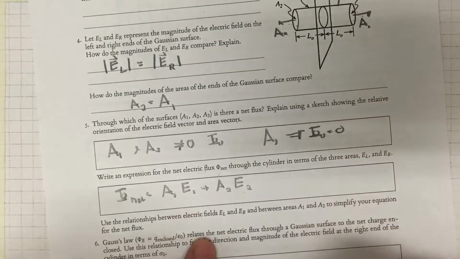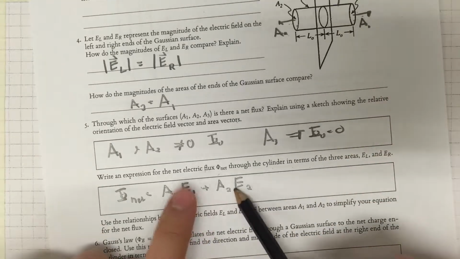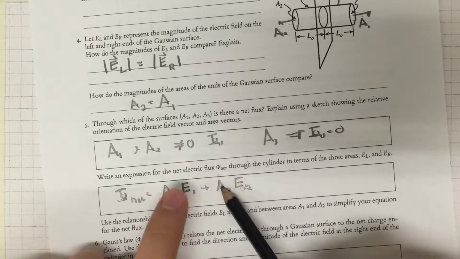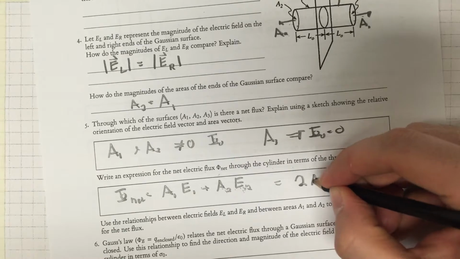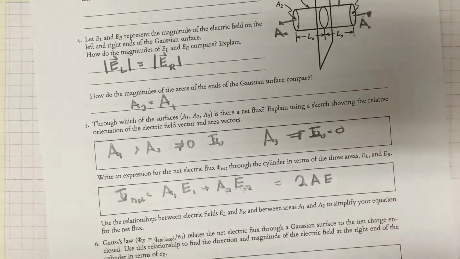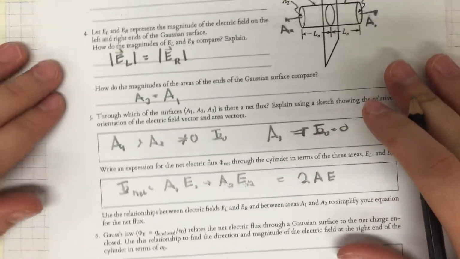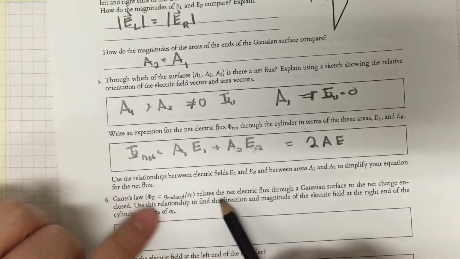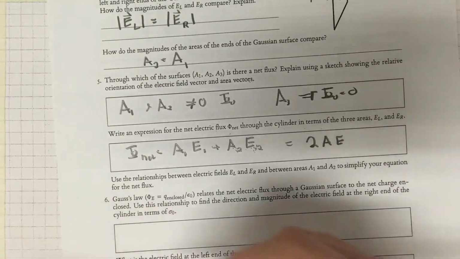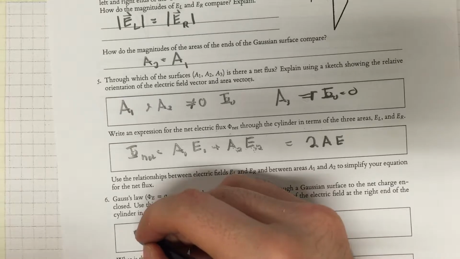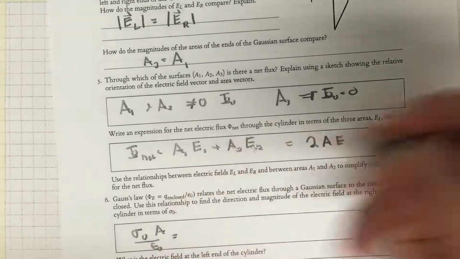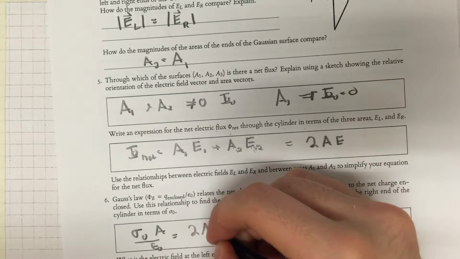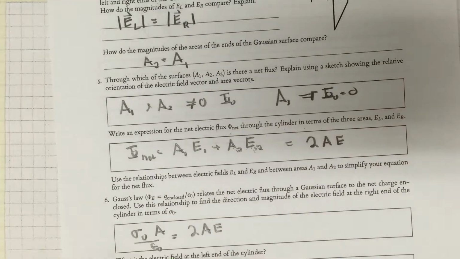And again, since the electric fields have to be equal in magnitude and the areas are equal, I can just write this as 2A E. Next, I'm going to set this equal to my Q enclosed, which was sigma naught A over epsilon naught equals 2A E.